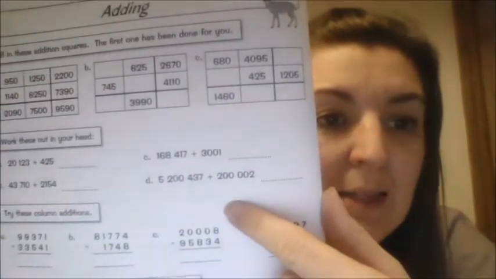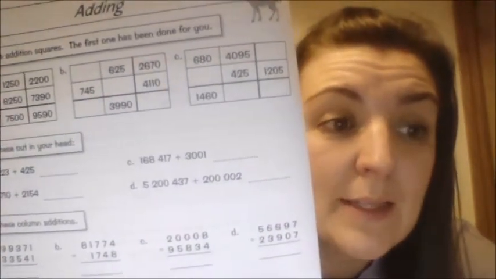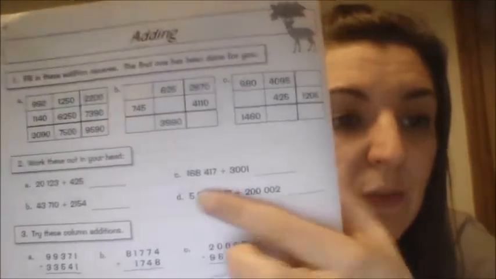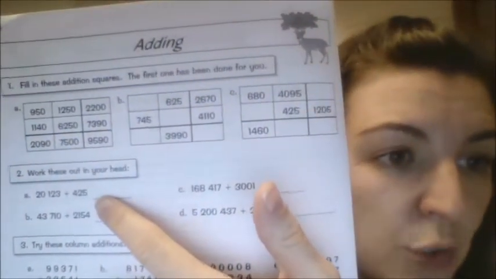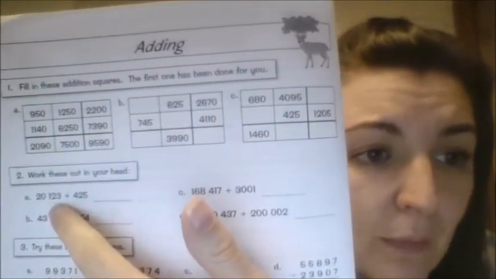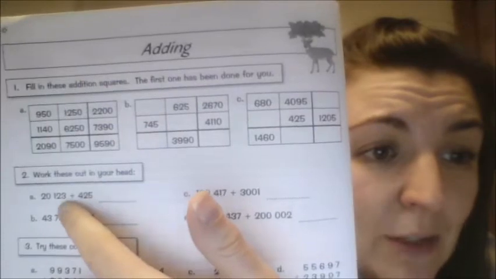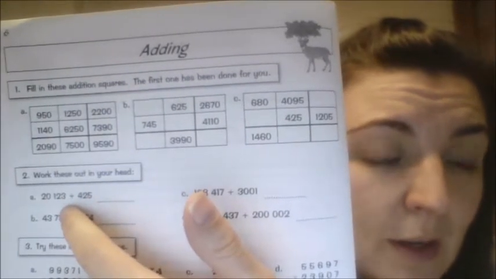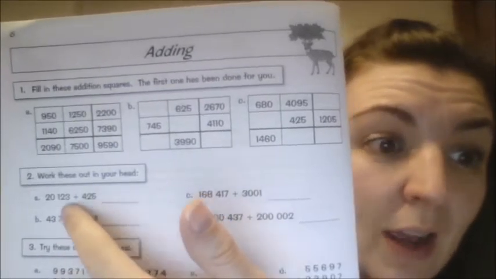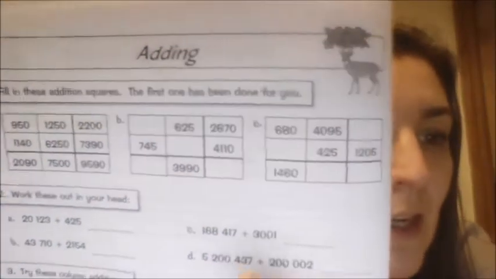The next ones then, you've got to work out in your head. So it's having a go in your head, having a look at each of the columns. So for example, this first one here, you've got 20,123 add 425. Now, I know that I only need to look at these last three numbers. They're the only ones that might change, and maybe the thousands column. So I could try and work that out in my head.